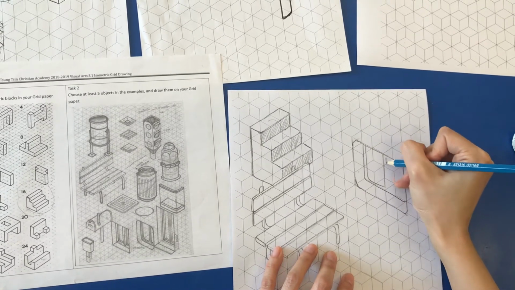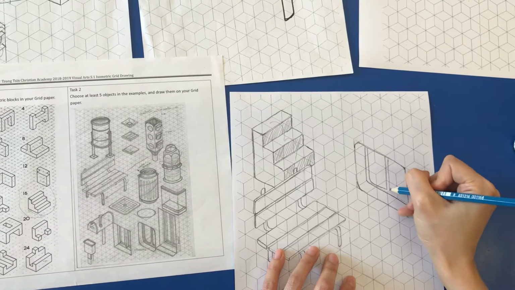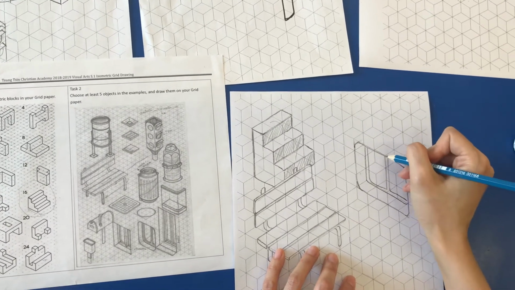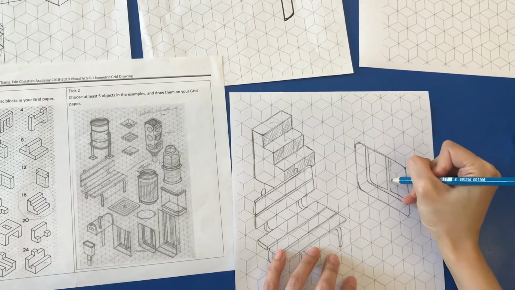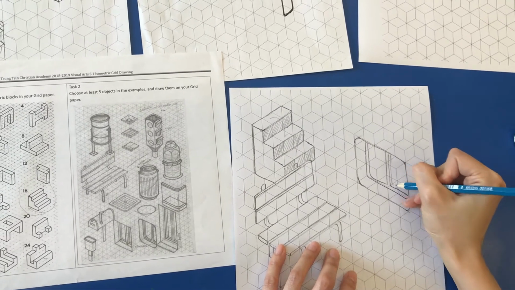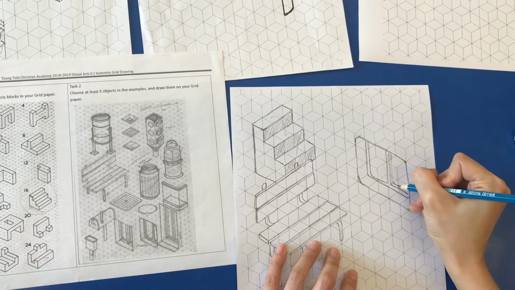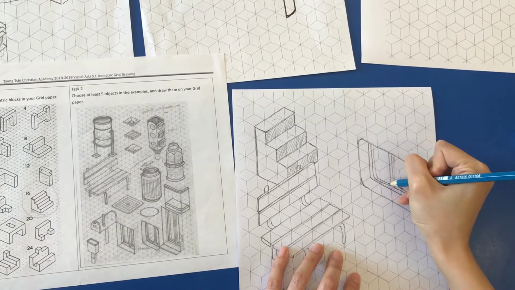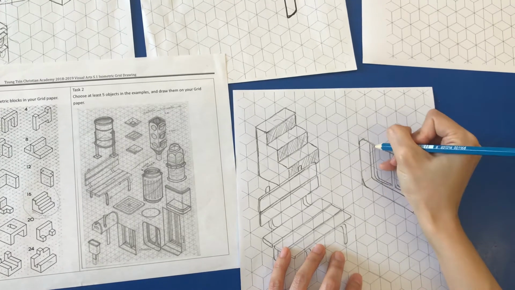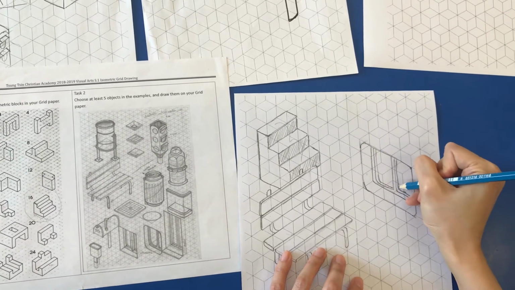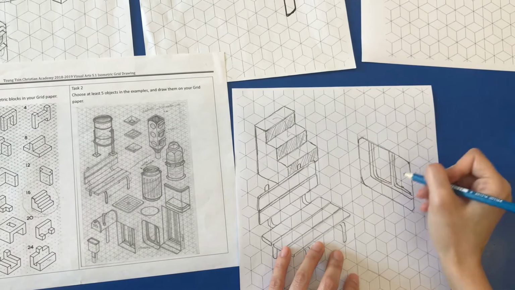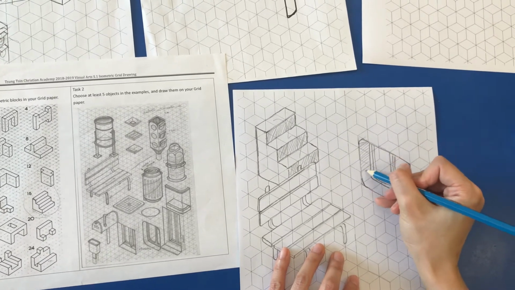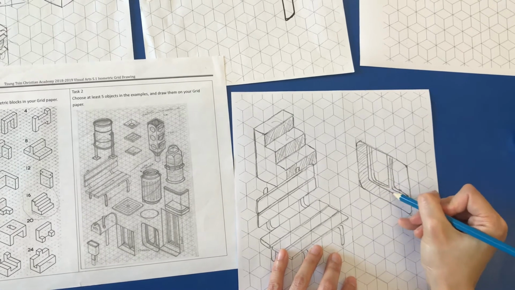Remember one thing: the straight line, keep it perpendicular to the ground, and the diagonal line, you can keep it parallel. Then you will have a window frame. Again, you can shade the area in order to make the depth of it.